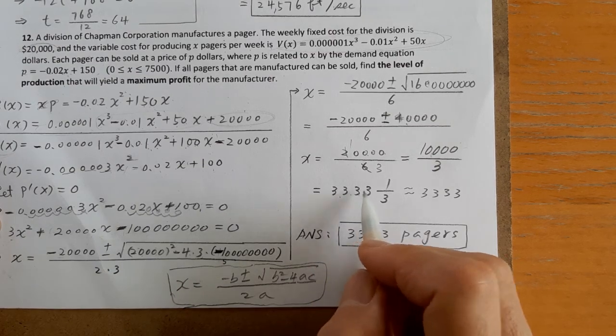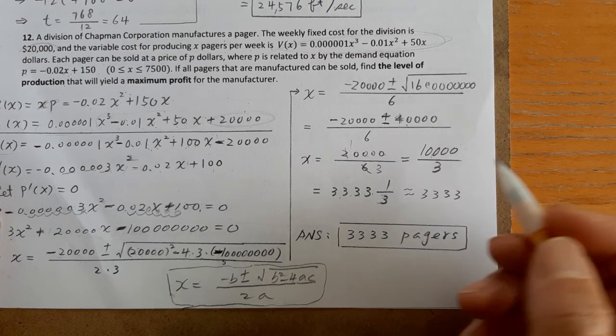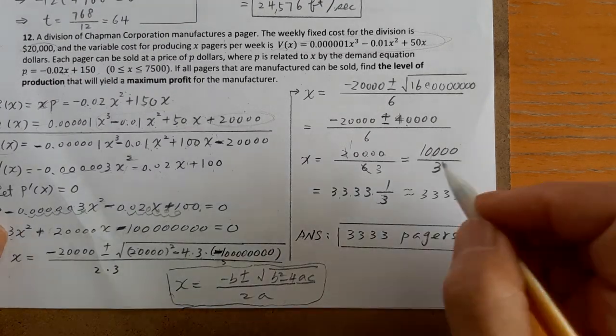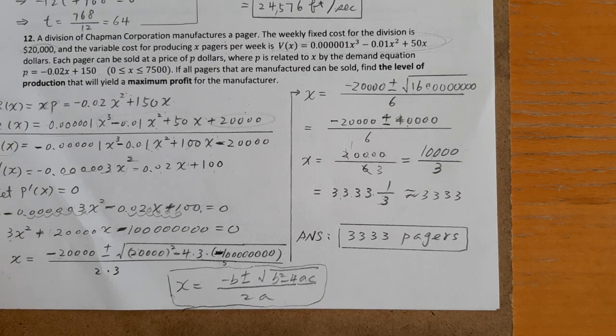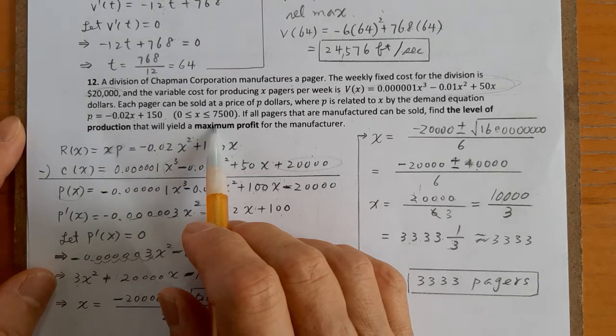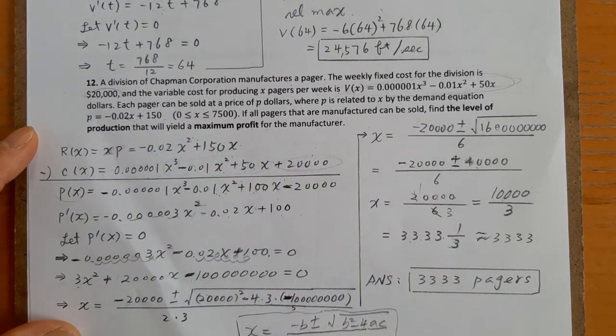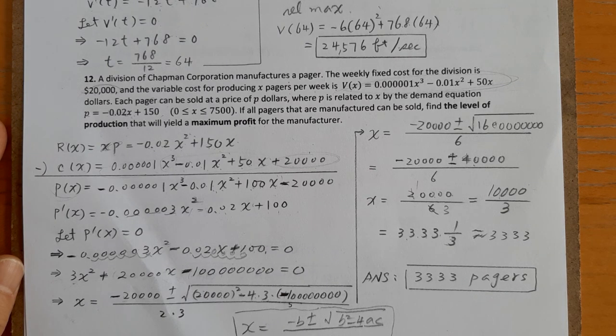Divided by 3, the remainder is 1 over the divisor, 1 over 3. So approximately 3,333 pages will maximize the profit.